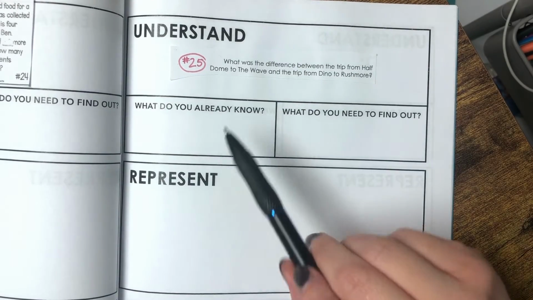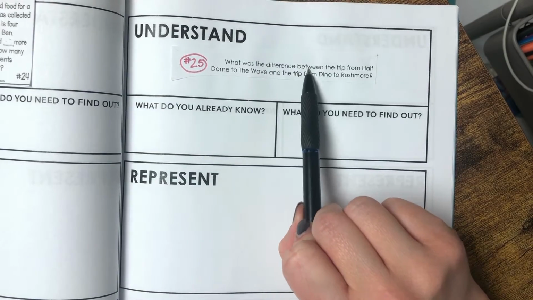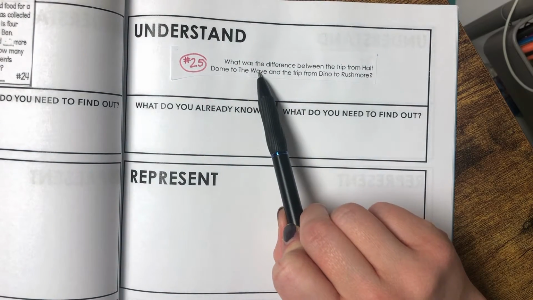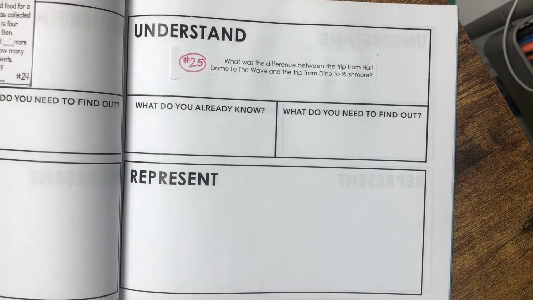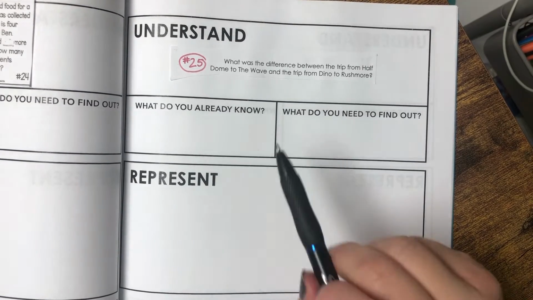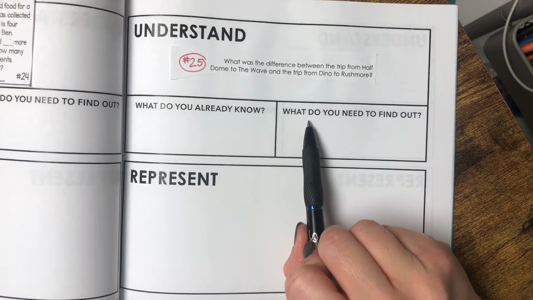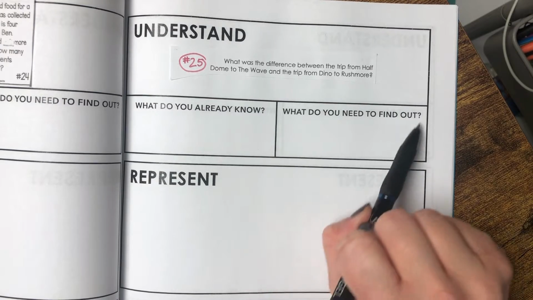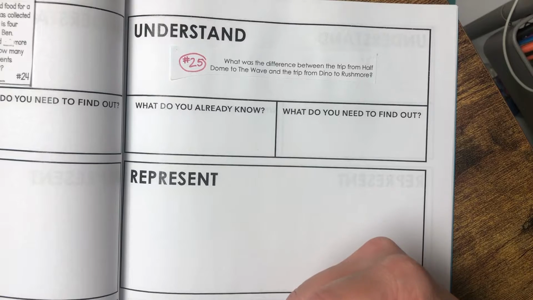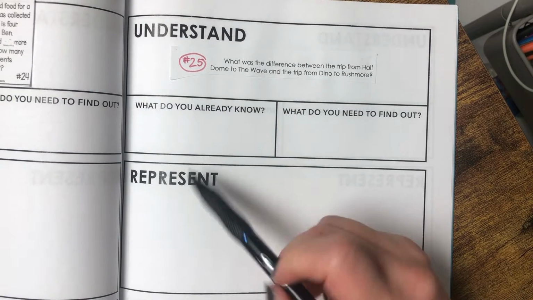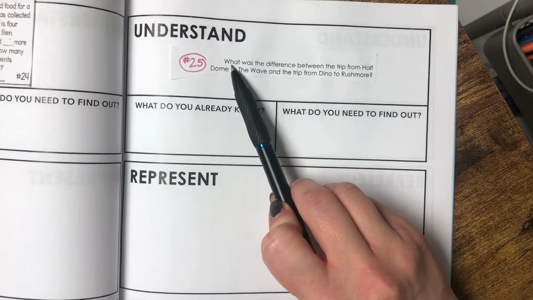All right. Question number 25 says, what was the difference between the trip from Half Dome to the Wave and the trip from Dino to Rushmore? So this isn't necessarily one that we can automatically jump to filling this section out until we really think about what this question is asking us, because it's one sentence and it's a question.